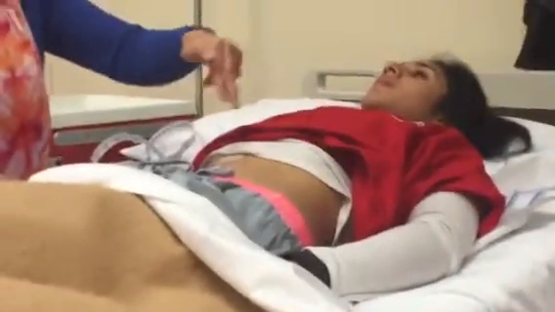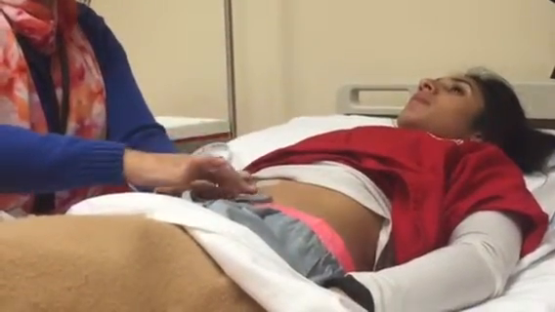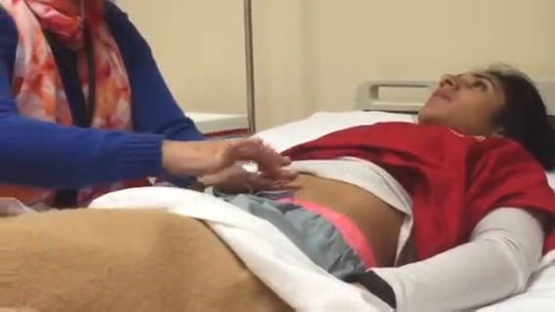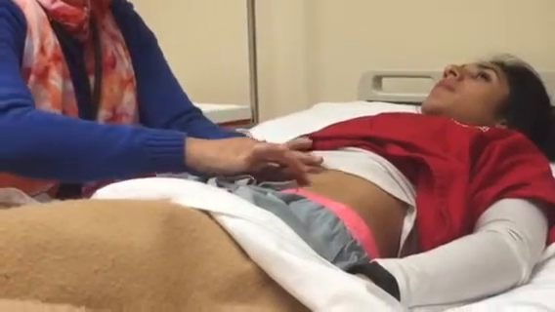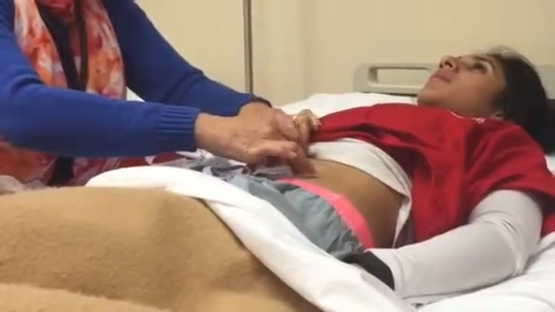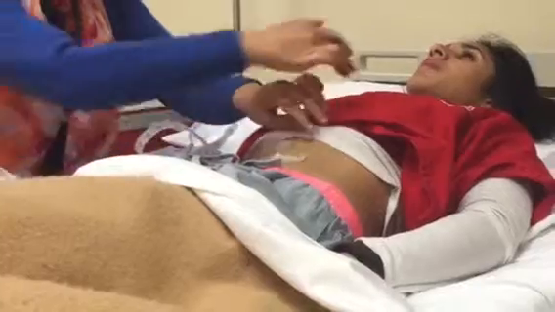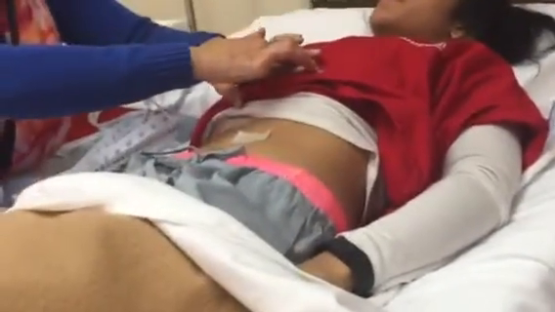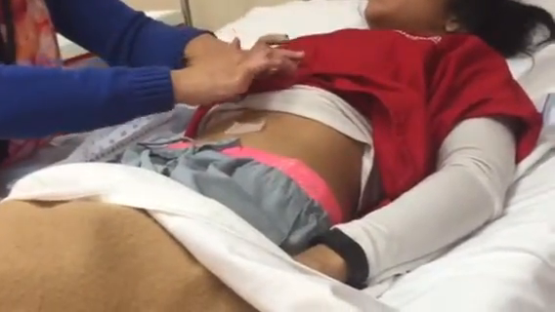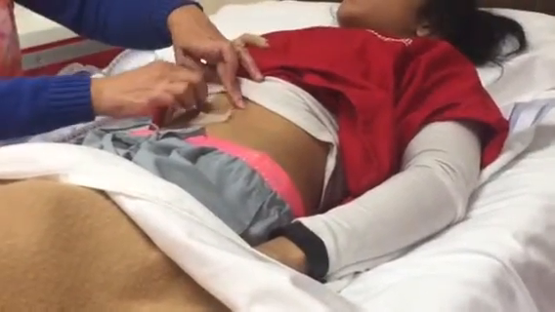And then along the mid-sternal line, same thing, from below the umbilicus. Mark it. And then from the inferior border along the mid-sternal line, so here.